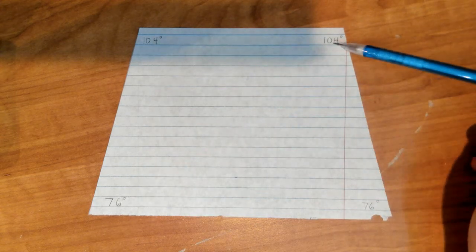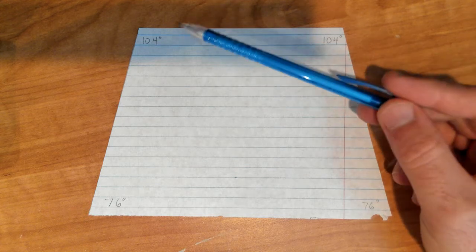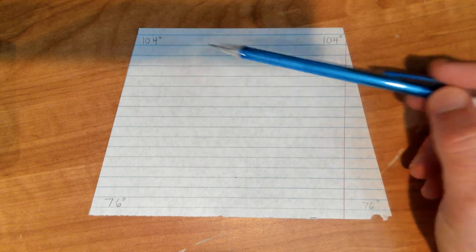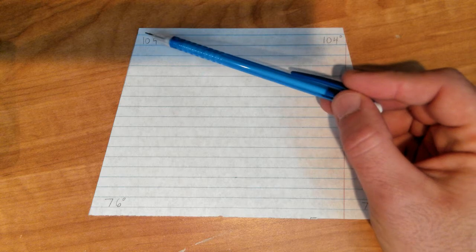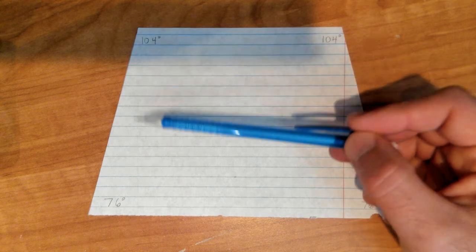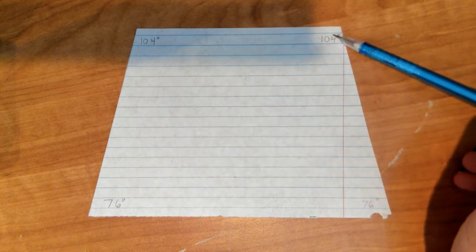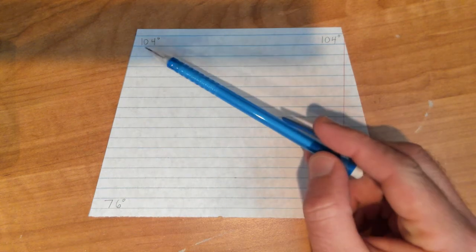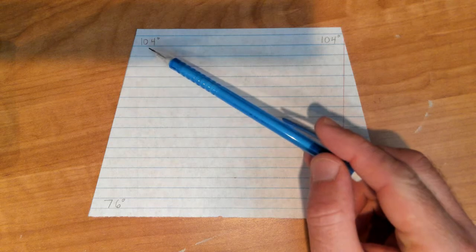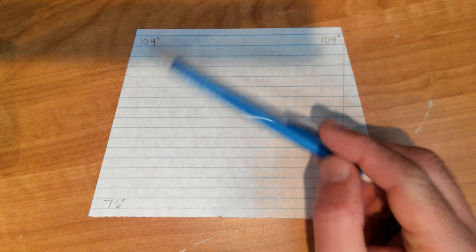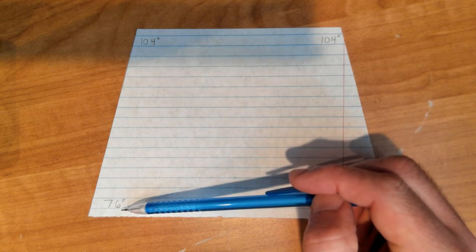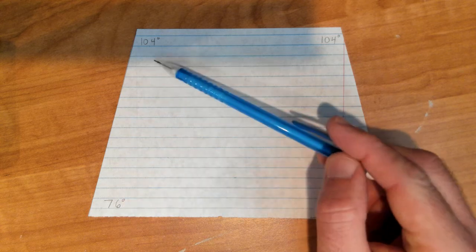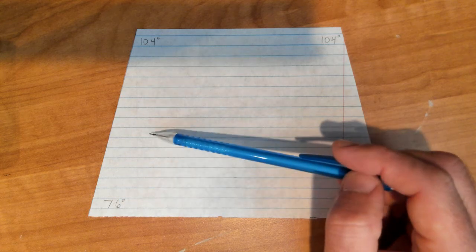I want you to look back in your Learn book also for letter A, because we measured that one, and I want you to notice you've got one obtuse angle, one acute. One obtuse, one acute. When you add these together, 104 plus 76, you should get 180 degrees.